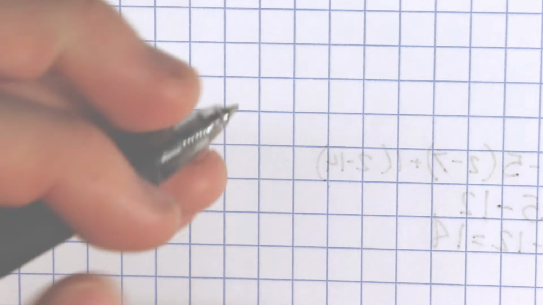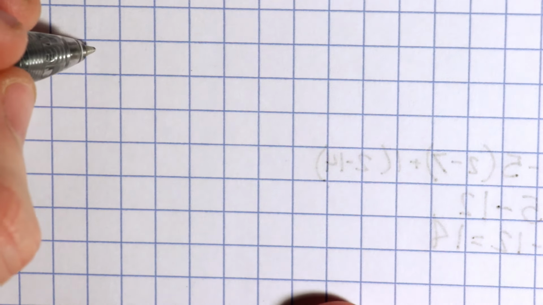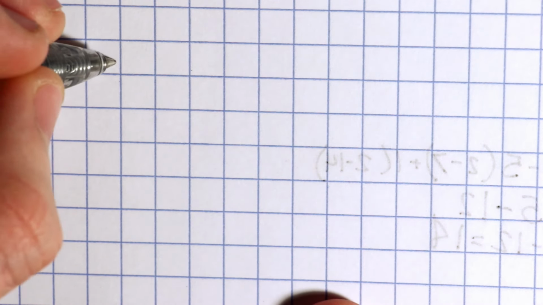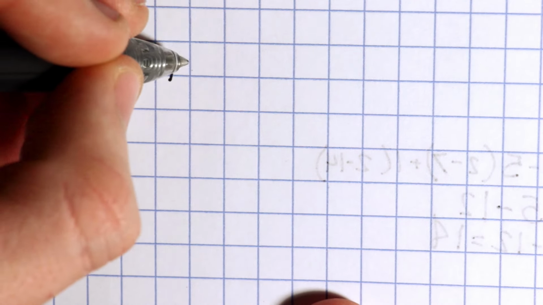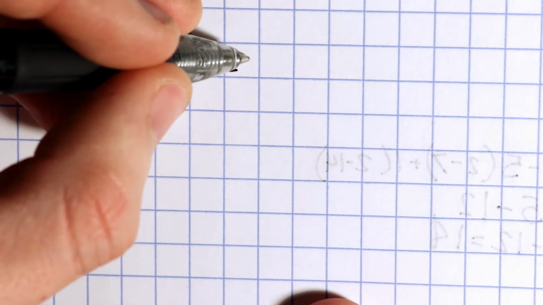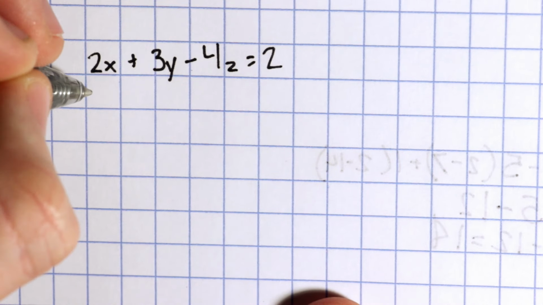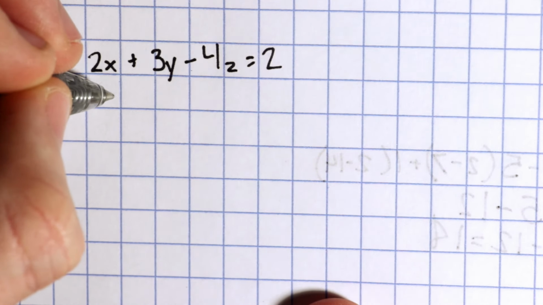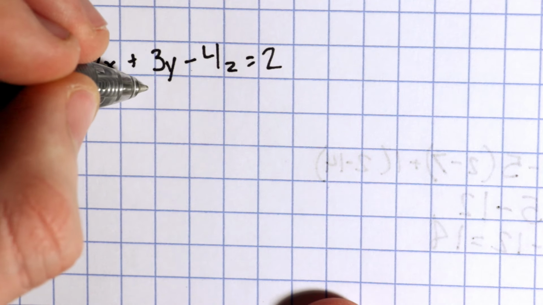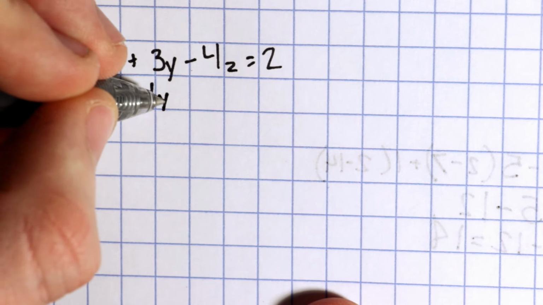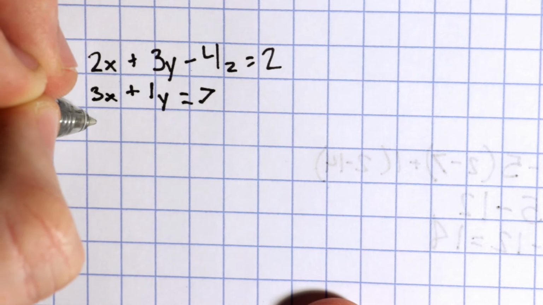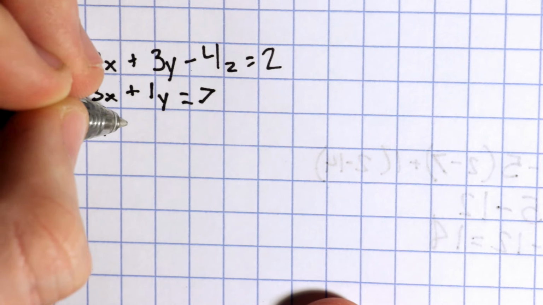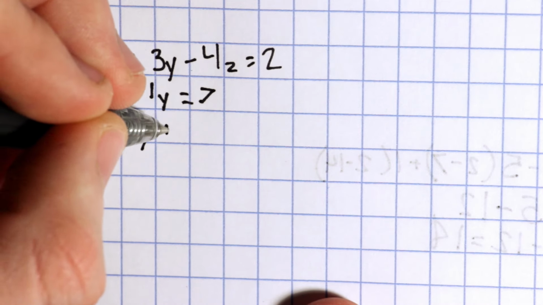A less common problem, yet one still found in other areas of mathematics, is solving a system of equations. We can solve these problems using matrices. Let's start off with this system of equations. 2x plus 3y minus 4z equals 2. 3x plus y equals 7. And x plus y plus z equals 12.